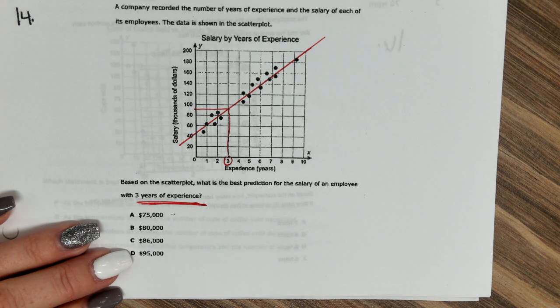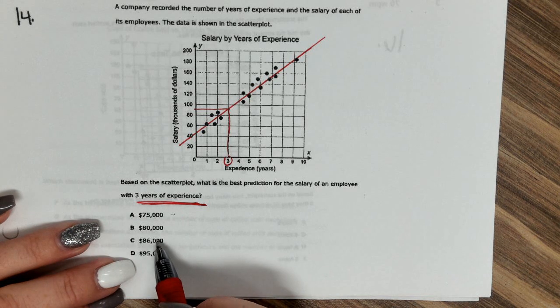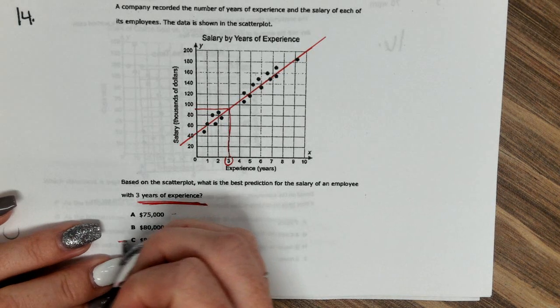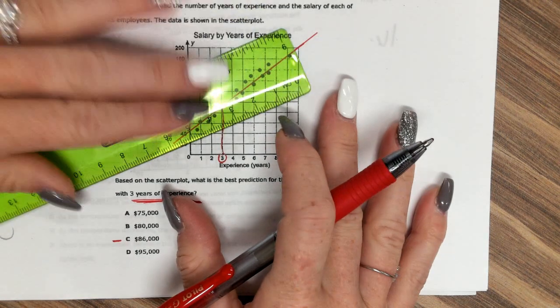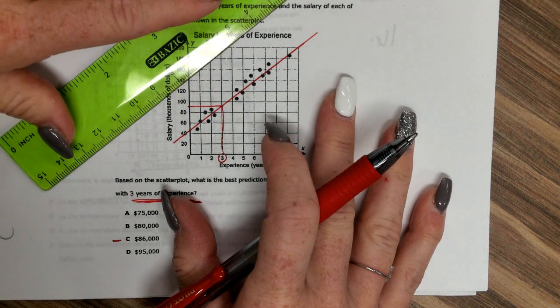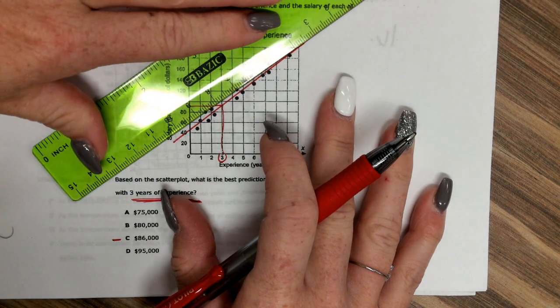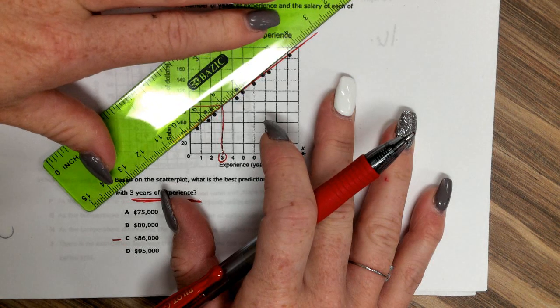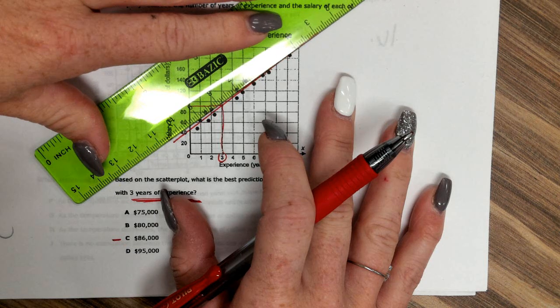So, I'm thinking I need to rethink my trend line because I can't decide if it's 86 or 95. Okay? And my answer key is saying it's 86. So my trend line has to be off a little bit. This is why these questions bother me some. I don't know where I would have shifted it.